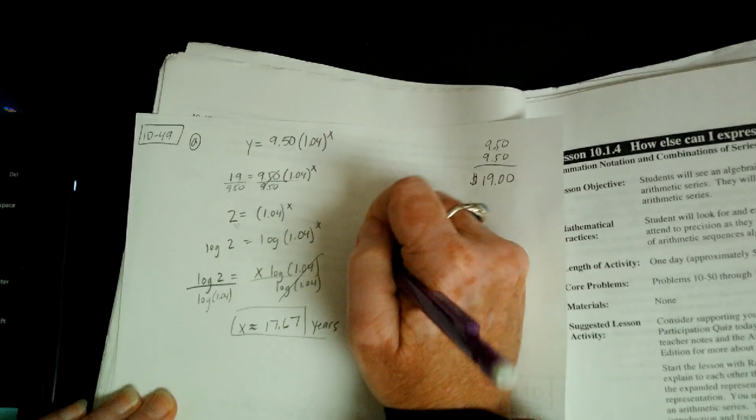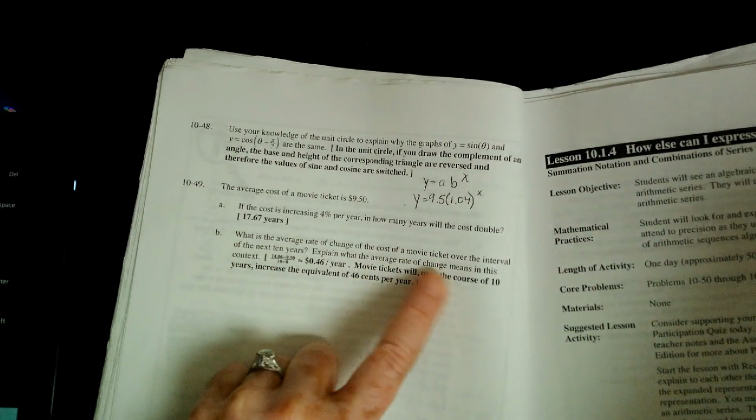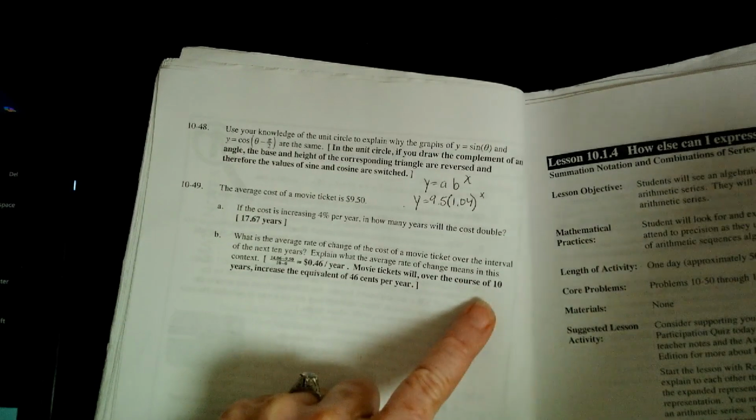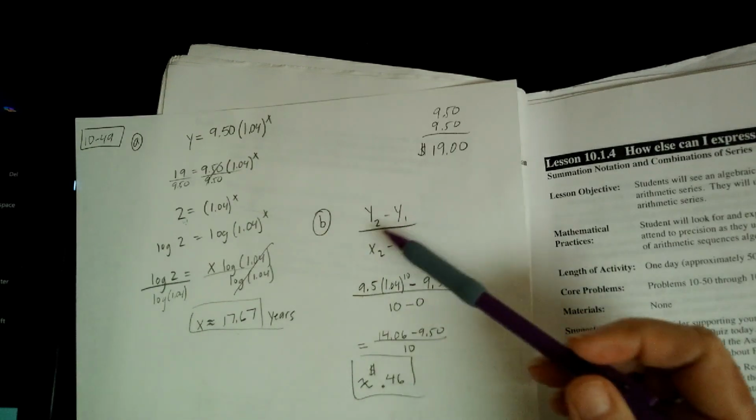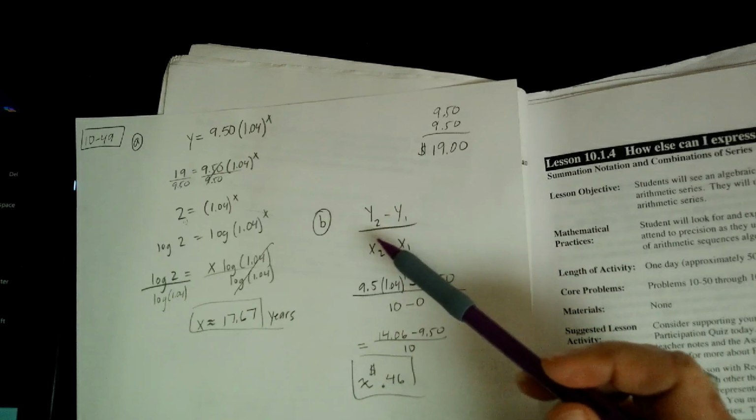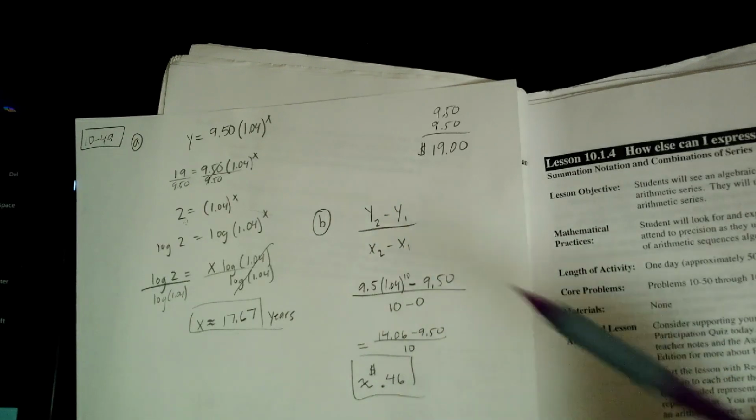And then in letter B, they wanted to know the average rate of change. What's the average rate of change of the cost of a movie ticket over the interval of the next 10 years? Explain what the average rate of change means in this context. So I know average rate of change is just our slope, like y2 minus y1 over x2 minus x1.